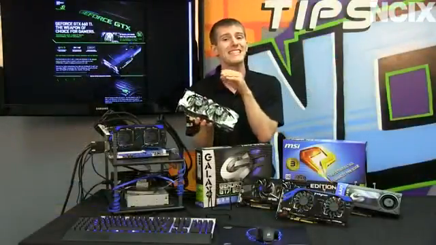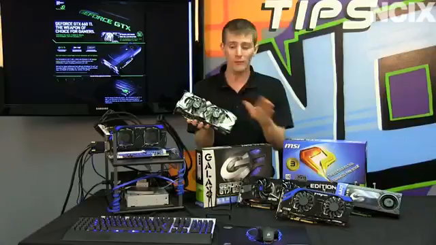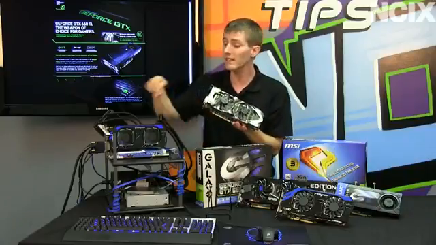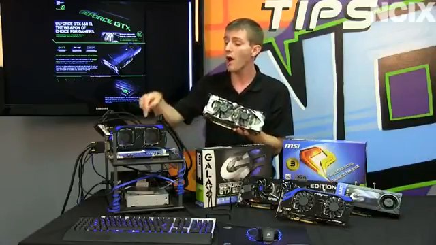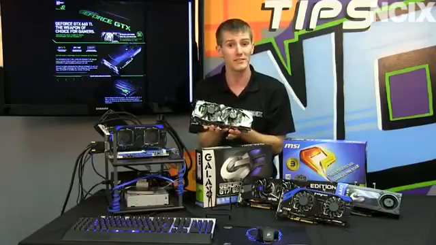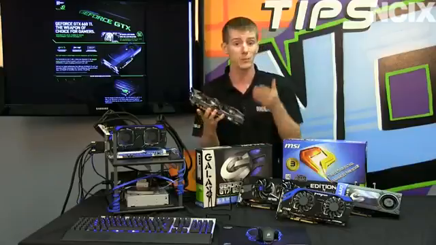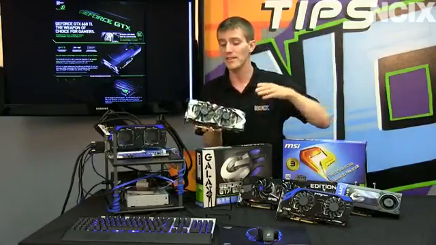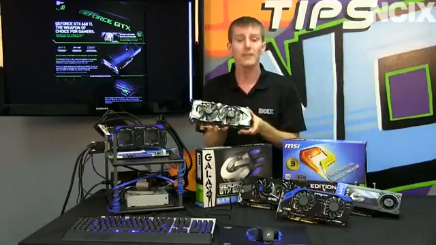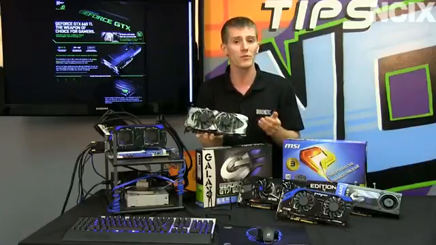This one performed significantly better than any reference cooler I've seen in the past, as well as even the Twin Frozr 4 cooler on our MSI Power Edition 660 Ti. We're talking like 6-7 degrees better under load, which is outstanding without being that much louder. Now, the disadvantage of the Galaxy card is the fact that it does not support overvolting the GPU.